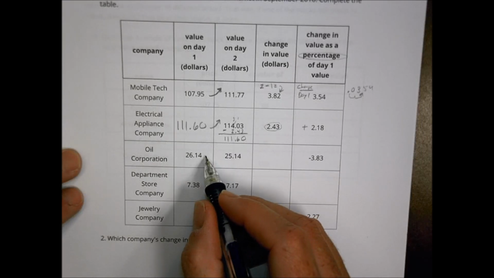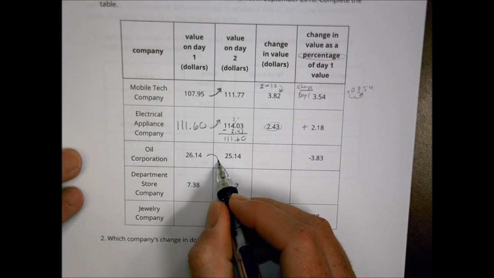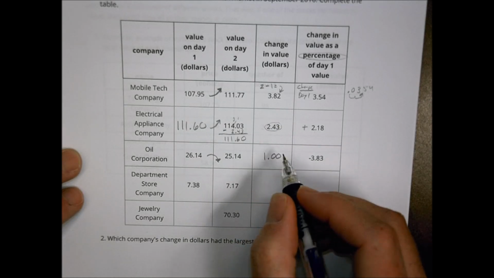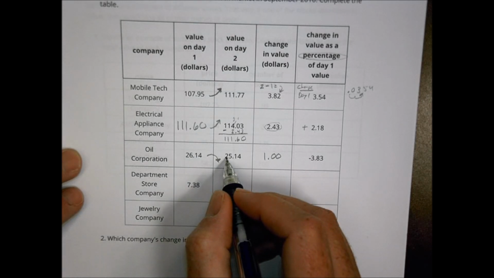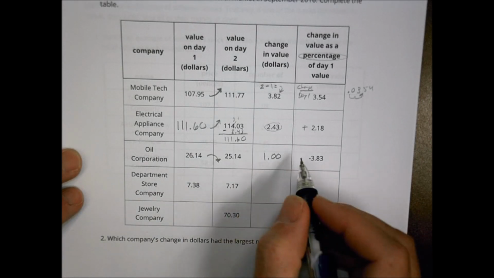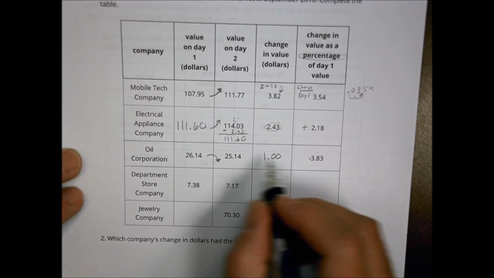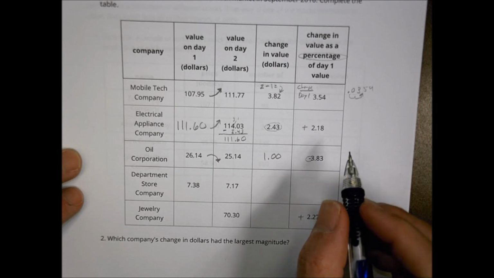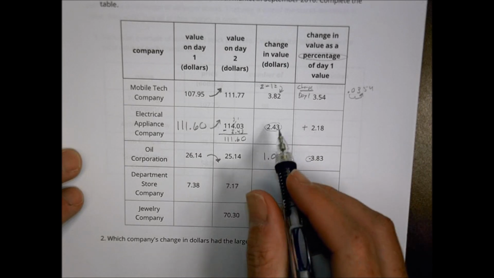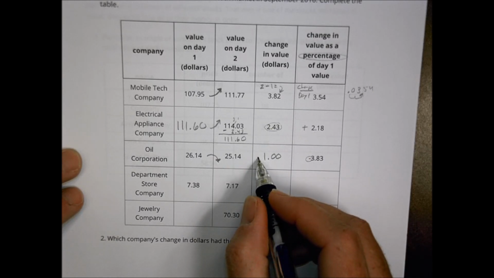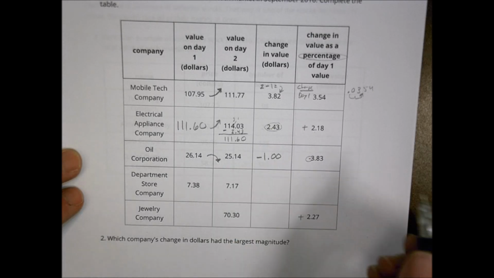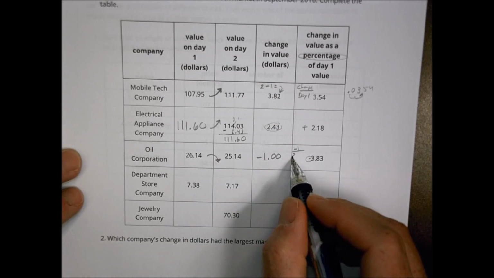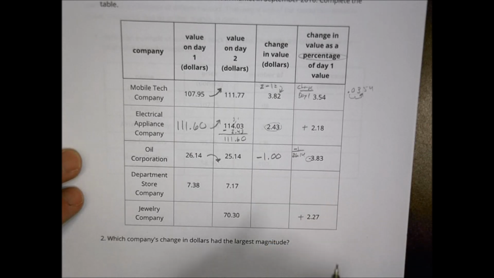Looking at the oil corporation, we have $26, then we go to $25. So we are decreasing in our value there. Our change is $1. That's how much we dropped by. 26.14 minus 25.14 equals $1. We have a decrease because our percentage change is a negative value. So I could write my change in dollars as -1, because to get a negative percentage, I need a -1 divided by the original 26.14.